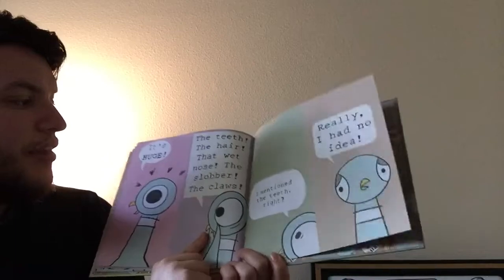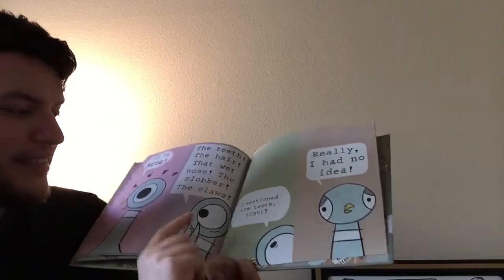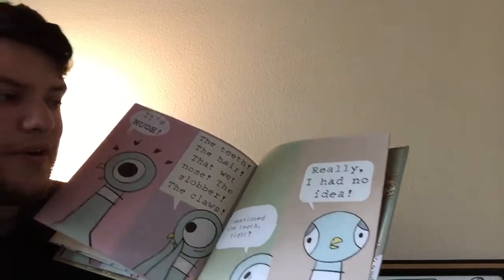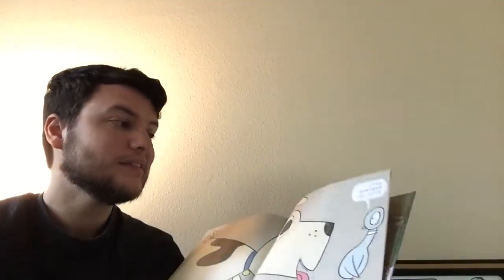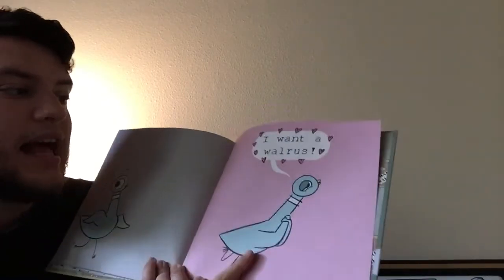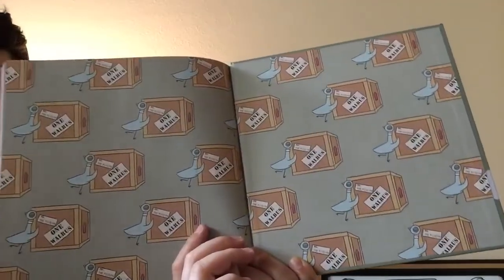The teeth, the hair, that wet nose, the slobber, the claws. I mentioned the teeth, right? Really, I had no idea. Guess he doesn't want a puppy after all. I changed my mind. Whew. I want a walrus. The end.